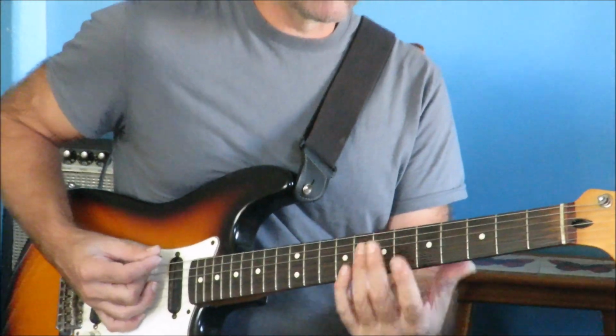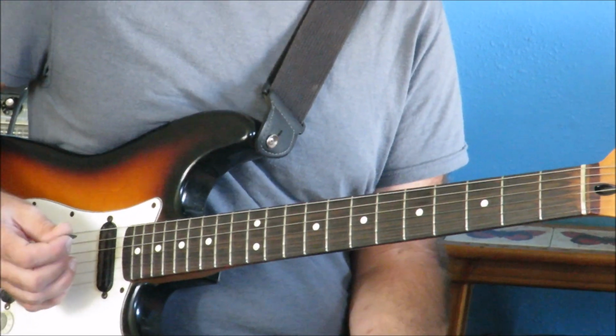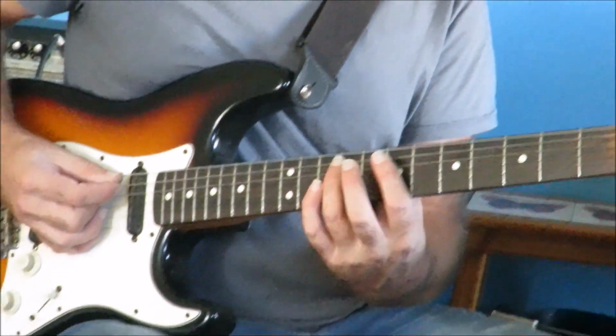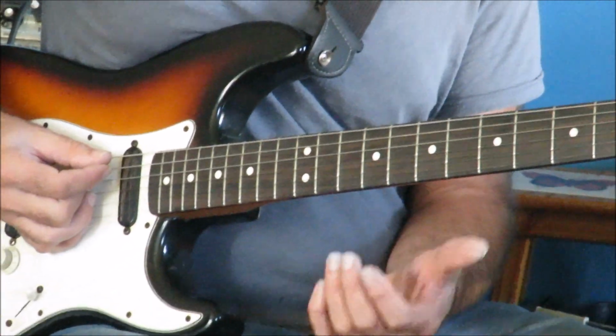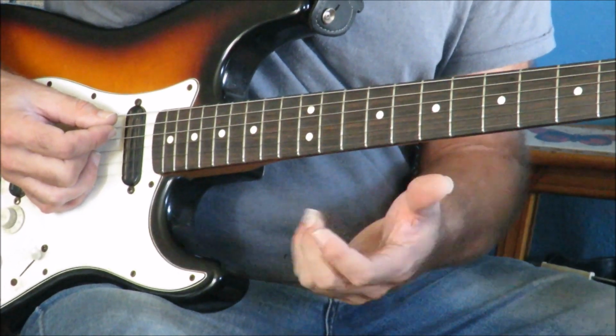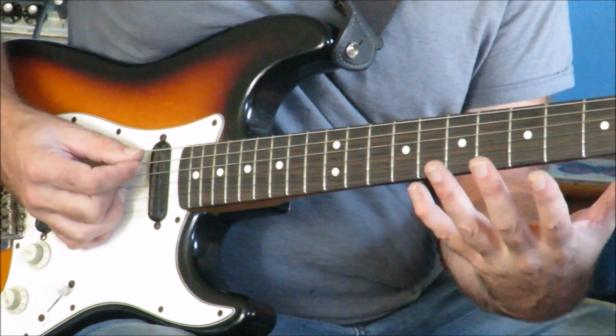So the second scale is Dorian, and the Dorian scale is actually a minor scale, but it has a major sixth tone. So it's not like the natural minor scale, which has a minor third and a minor sixth. So it has a little bit different tone to it because of that major sixth.